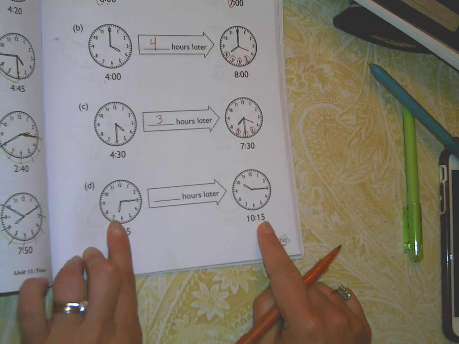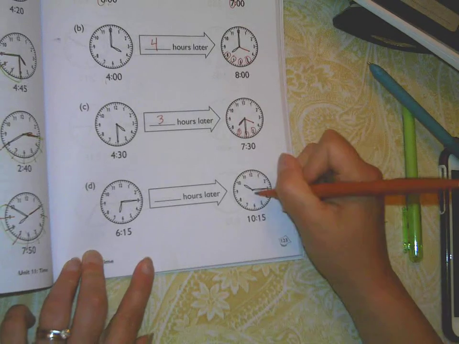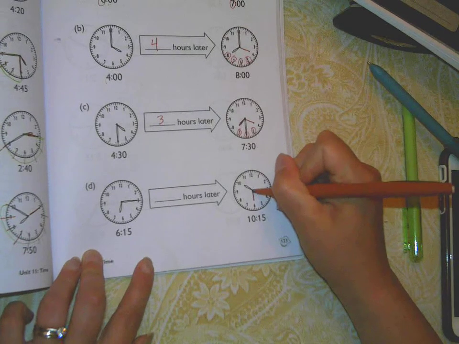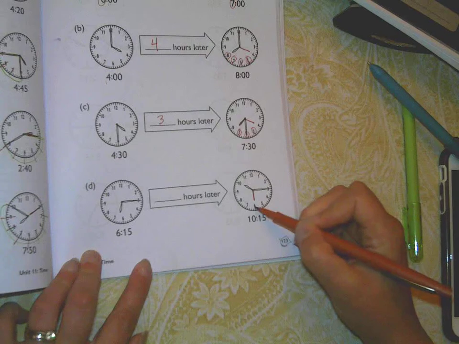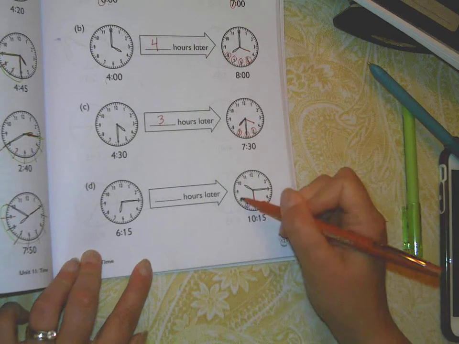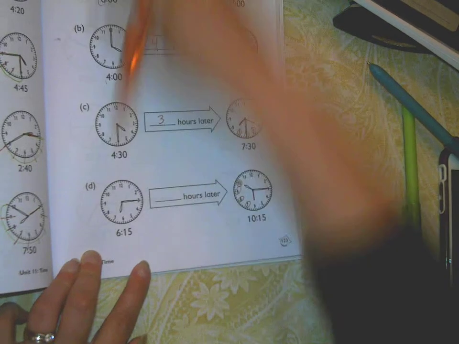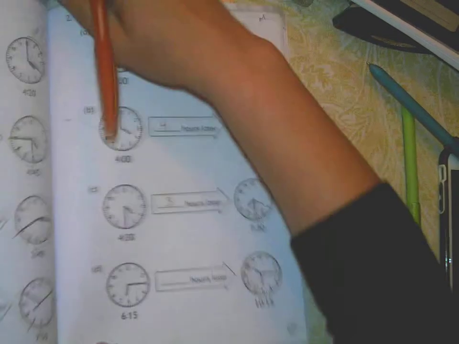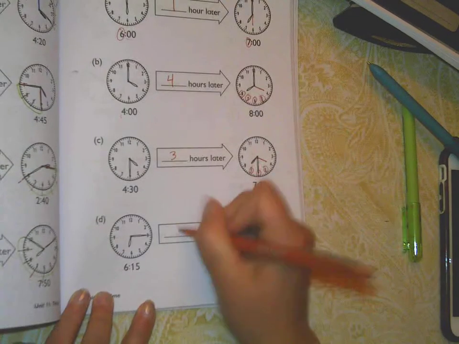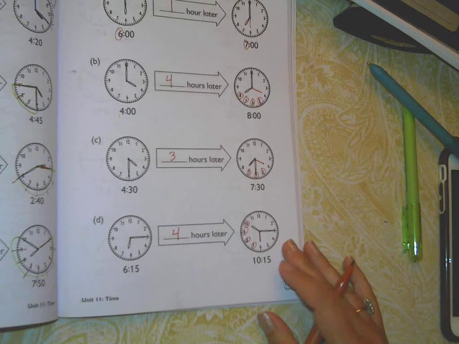Okay, so we're going from 6:15 to 10:15. This clock says 6:15. This one says 10:15. I'm going to put my little hand in. I'm going to draw it in. And that means I'm going from here to here hours-wise. 1, 2, 3, 4. That's 4 hours later.